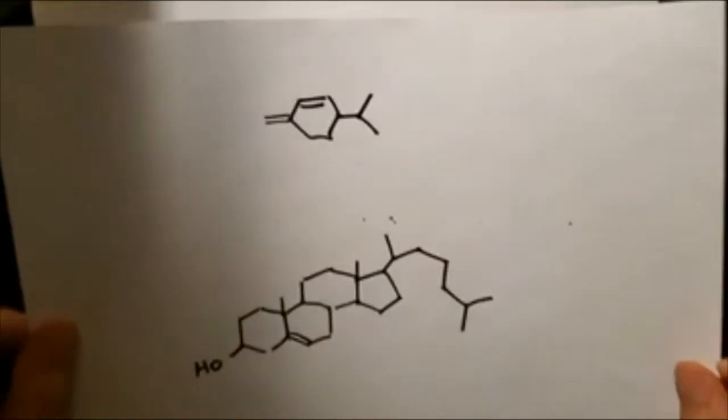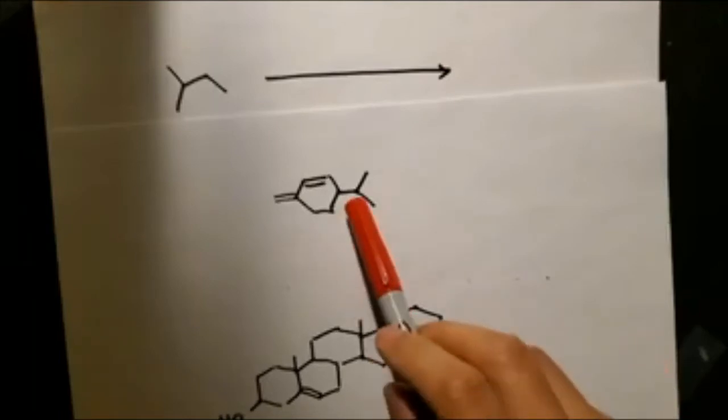So in the biosynthesis, this 5 carbon unit of terpene will be used to build small natural molecules like this, or bigger molecules like cholesterol. Can you find the terpene here? If you can, how many can you find? Take a moment and try.